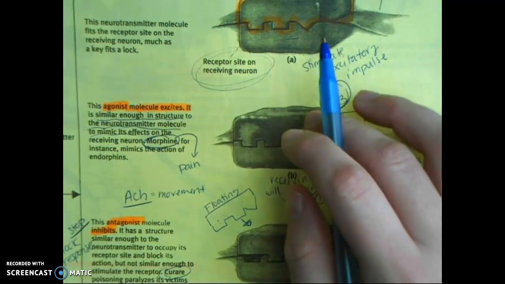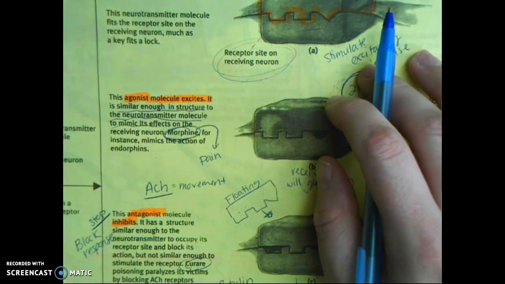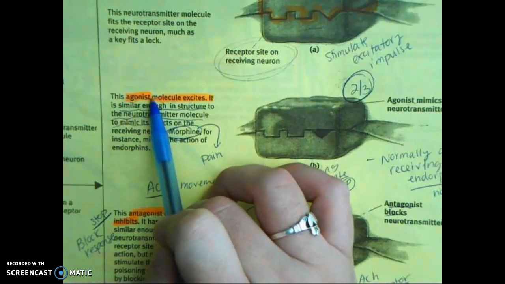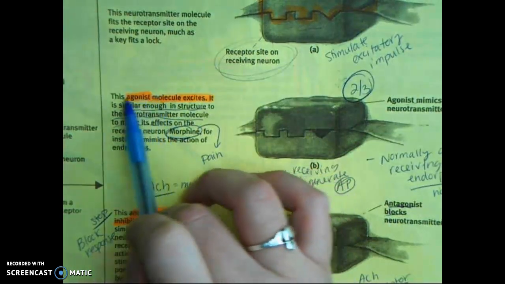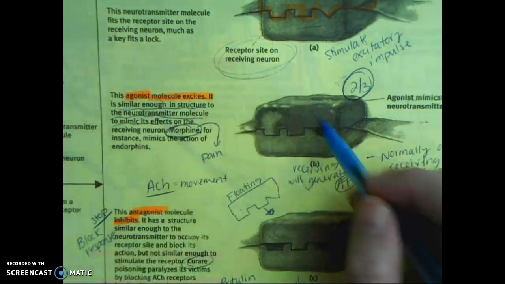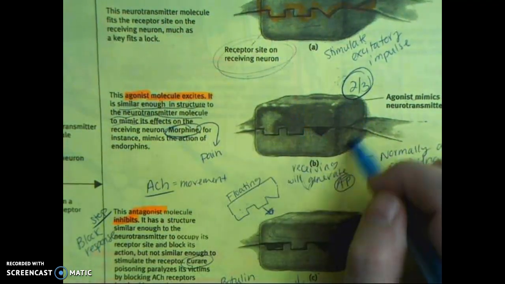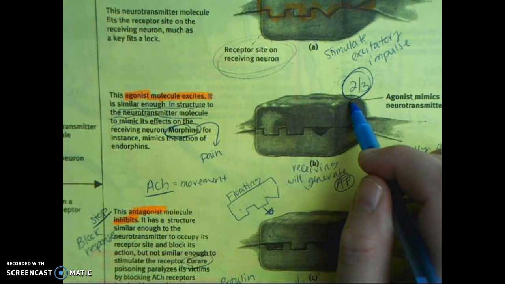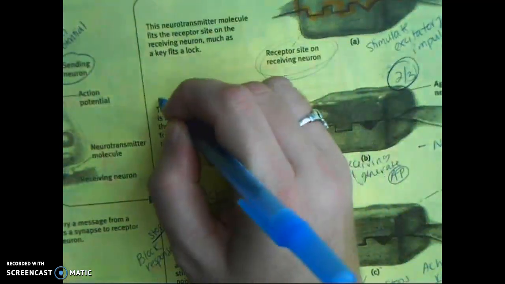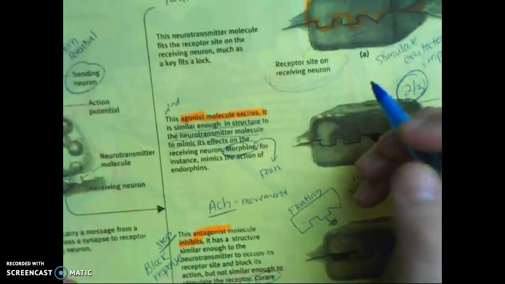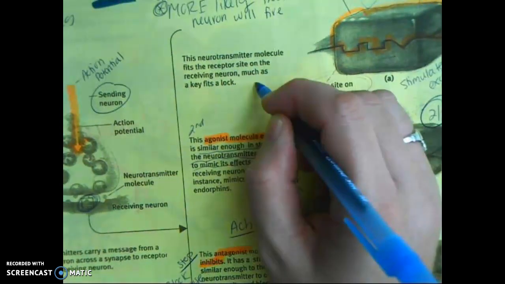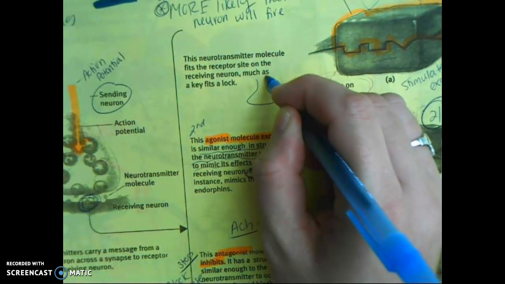Okay. The last thing I want to talk about is another way that you can have an agonist, right? One of the ways that you're an agonist is when you bind to the receptor site. Okay. There's a second way. So I'm going to put second. I'm going to draw this. So let's pretend this is my terminal button.